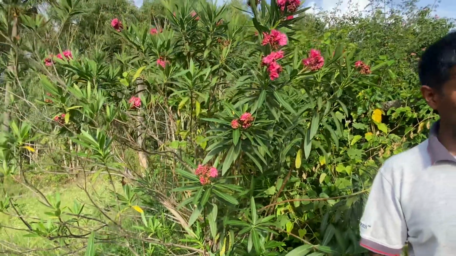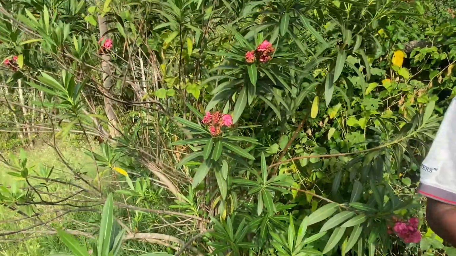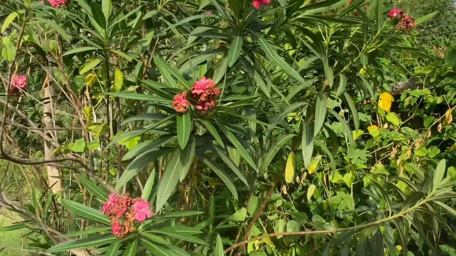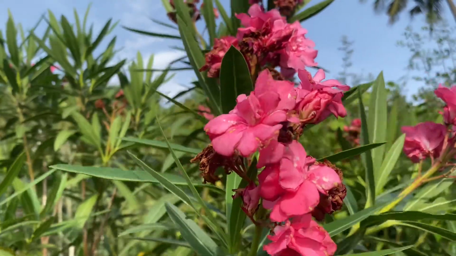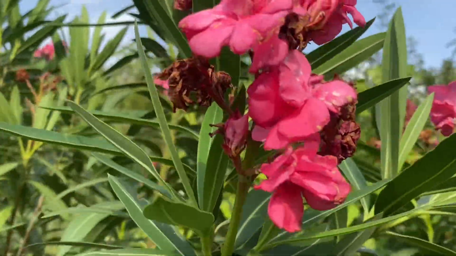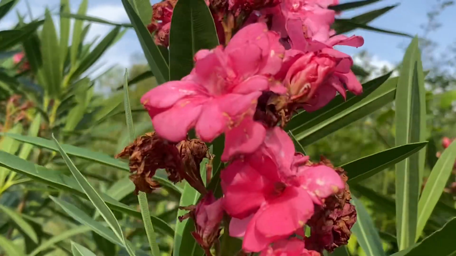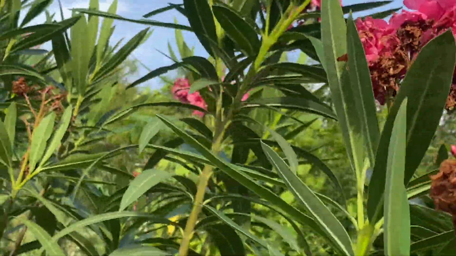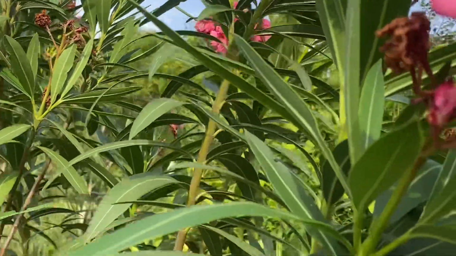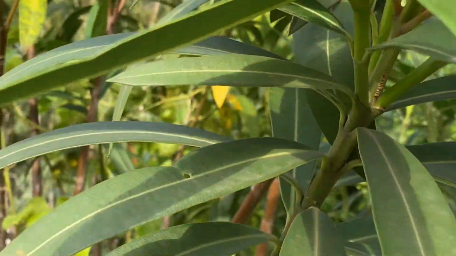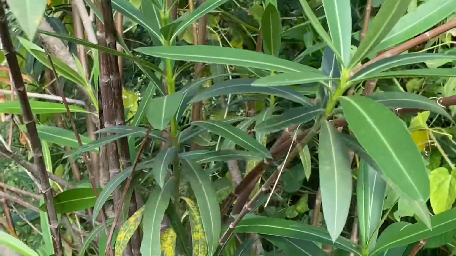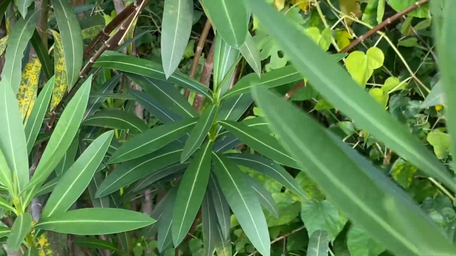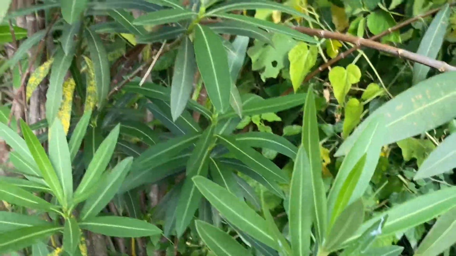It is an evergreen woody shrub native to the Mediterranean region, which is widely used as an ornamental plant in the tropical region, subtropical region, and also warm temperate areas worldwide. It belongs to the family Apocynaceae, and its common names are oleander, French willow, pride of Ceylon, rose bay, rose laurel, sweet oleander.